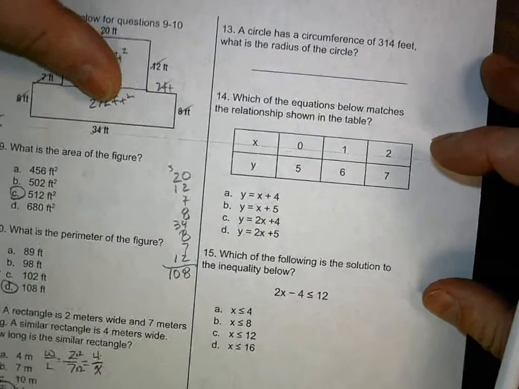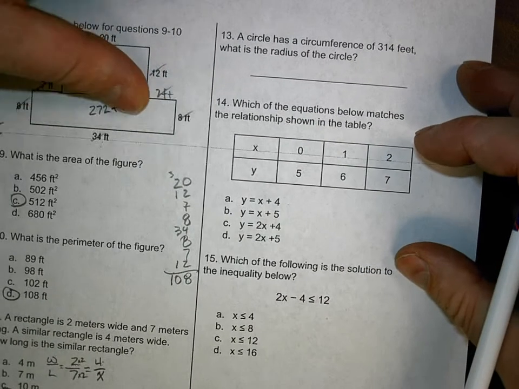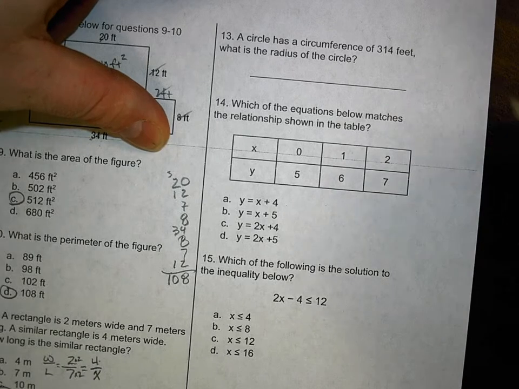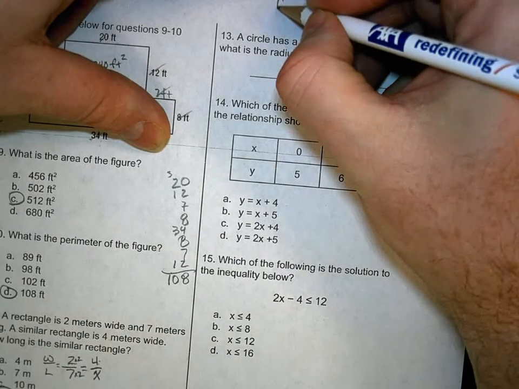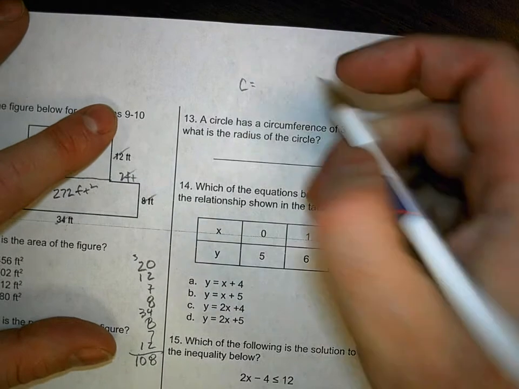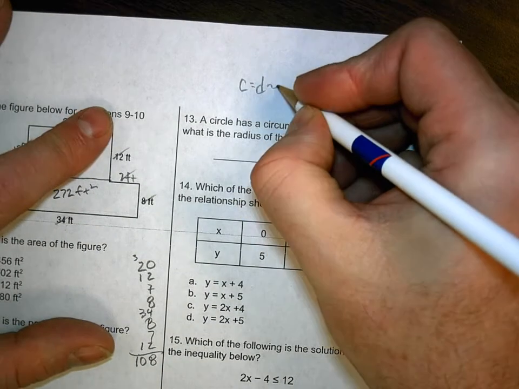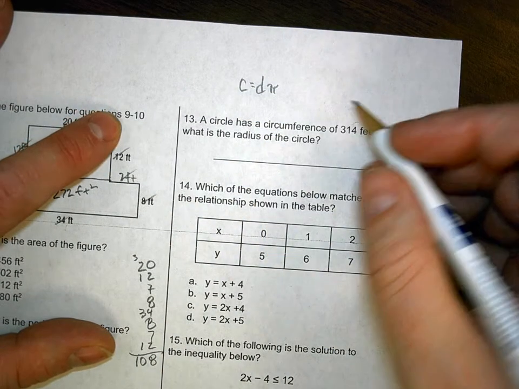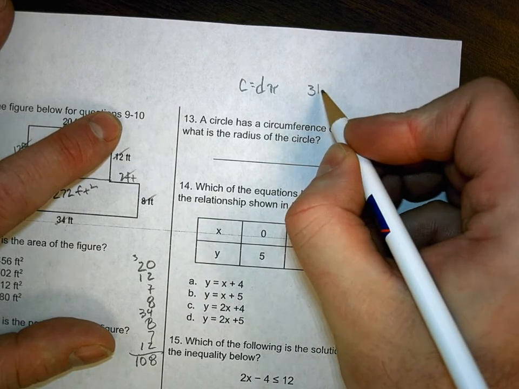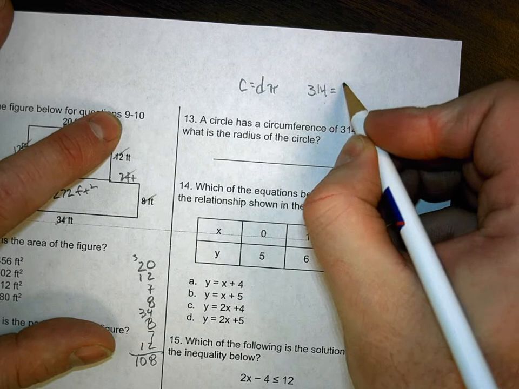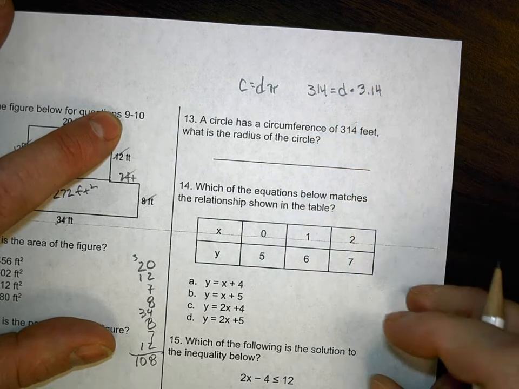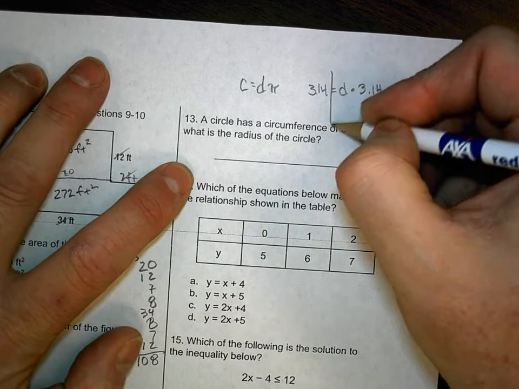So let's look at number 13. A circle has a circumference of 314 feet. What is the radius of the circle? Well, we know that circumference equals, let me move this down here so you can see. Circumference equals diameter times pi, right? Well, if our circumference is 314 feet, we've got 314 feet equals d times 3.14.